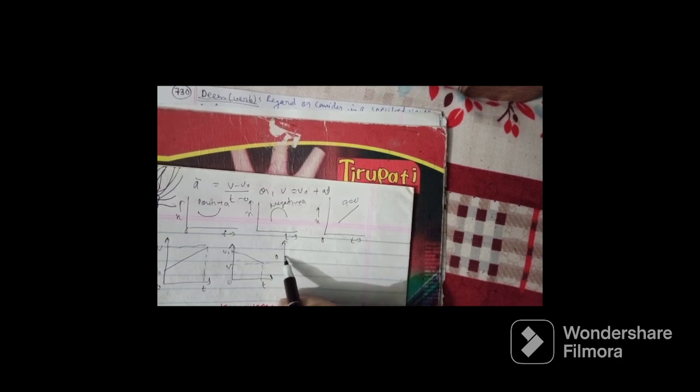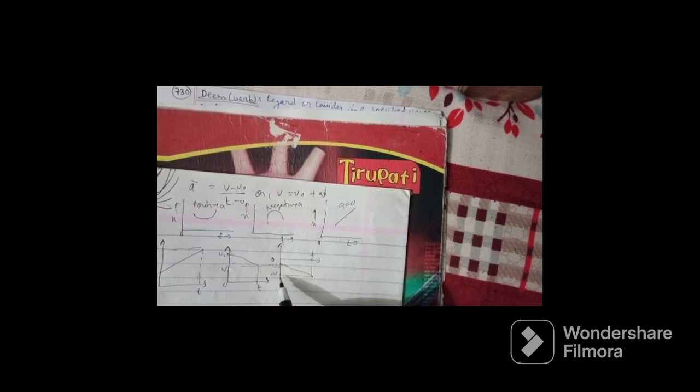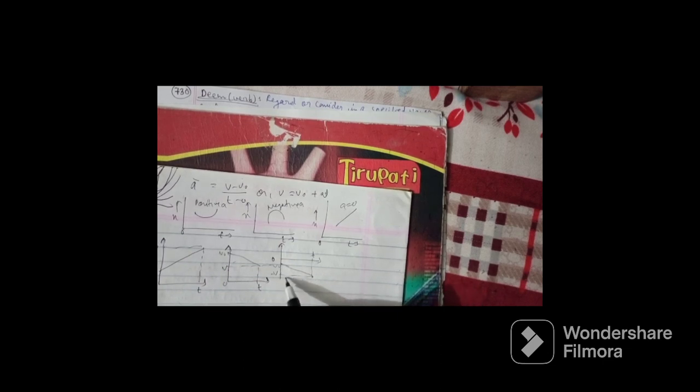This is 0, t, minus V0, this is your minus b as well. Here an object is moving in a negative direction with a negative acceleration, for example the motion of a car moving from 0 in a negative x direction with increasing speed.